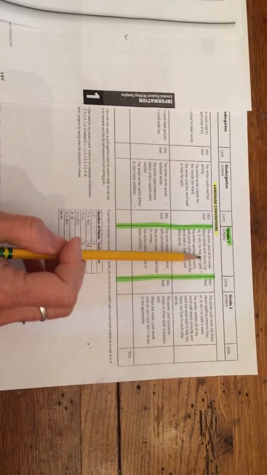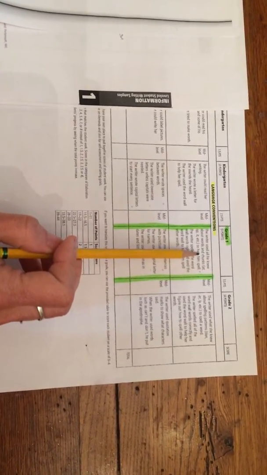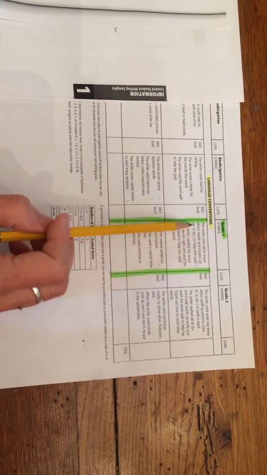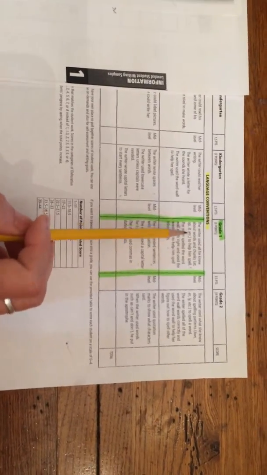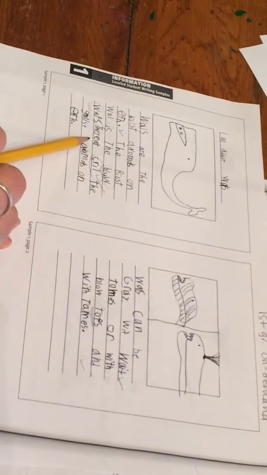The writer used all he knew about chunks. There is some evidence of this writer using chunks in their writing. Tops is an example, it had the op word chunk in it. There's also some evidence of some long vowel patterns, AY in gray, EA in eat.